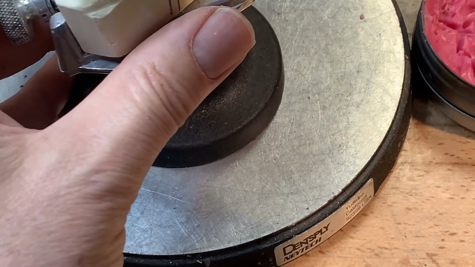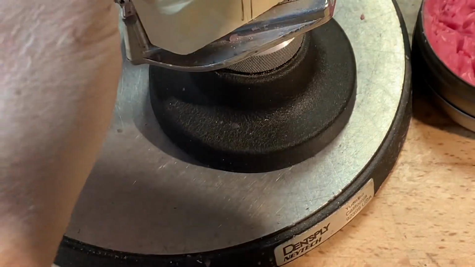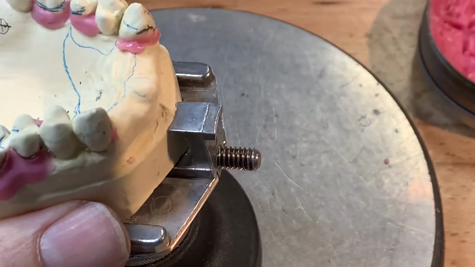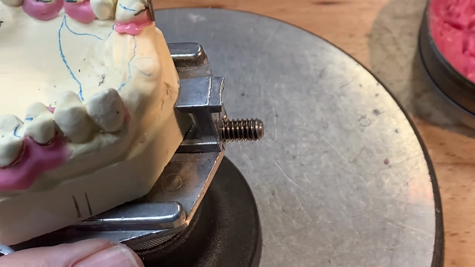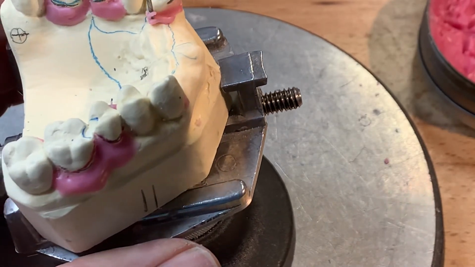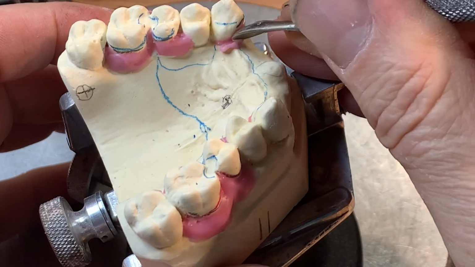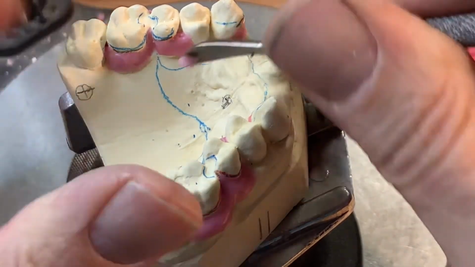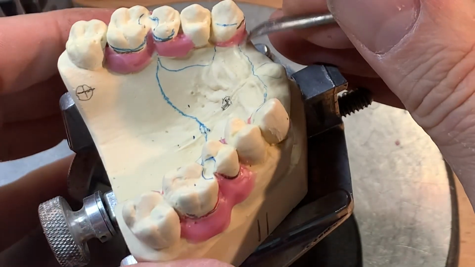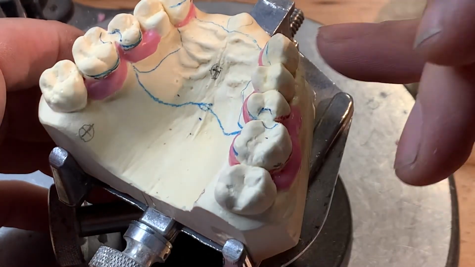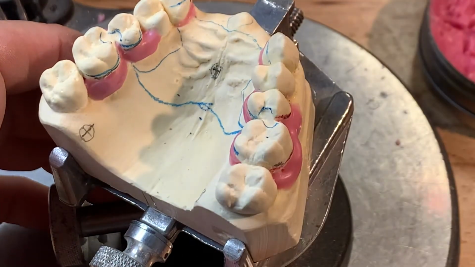If I did happen to remove the model from the surveyor, I have my tripod marks. Scrape away any excess below the height of contour of the guide plane off the intaglio surface if there's leftover. And the free gingival margin below the lingual of the cane, we're going to block out.